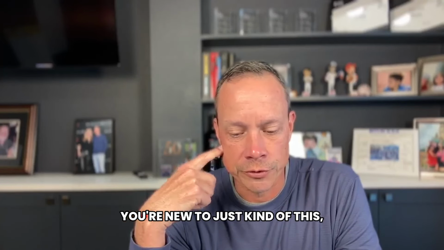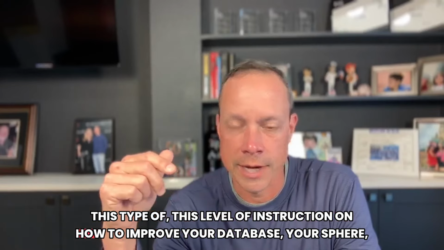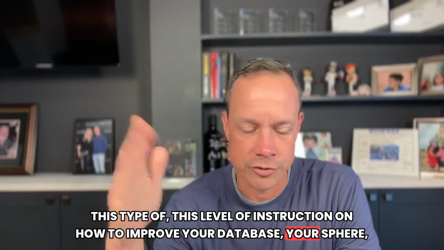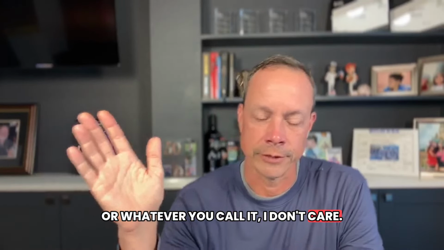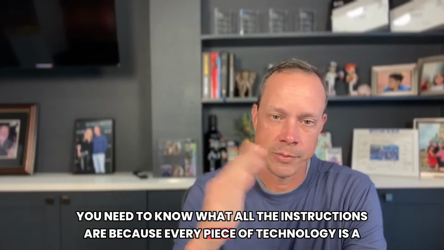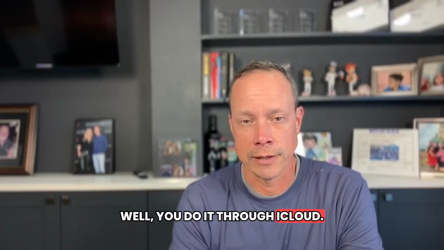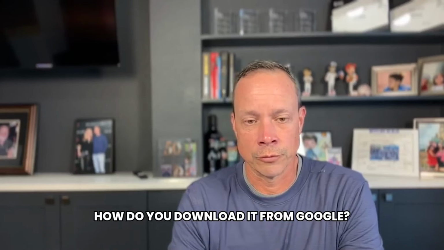But if you're doing this, or you're new to this level of instruction on how to improve your database, your sphere, or whatever you call it, I don't care. You can get really detailed, but you need to know what all the instructions are, because every piece of technology is a little bit different. So how do you download it from your phone? Well, you do it through iCloud. And how do you download it from Google? Well, it's a CSV file.